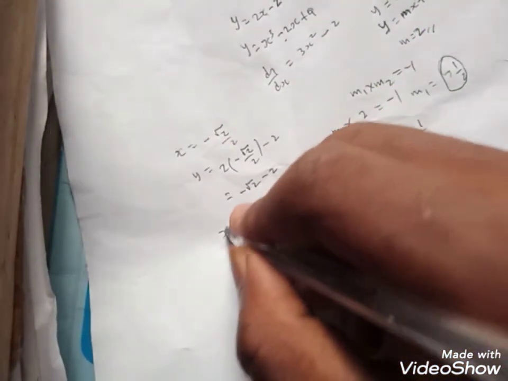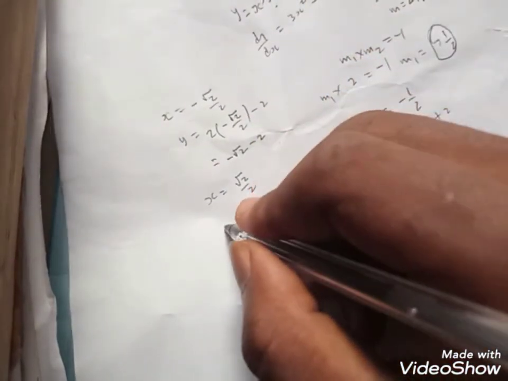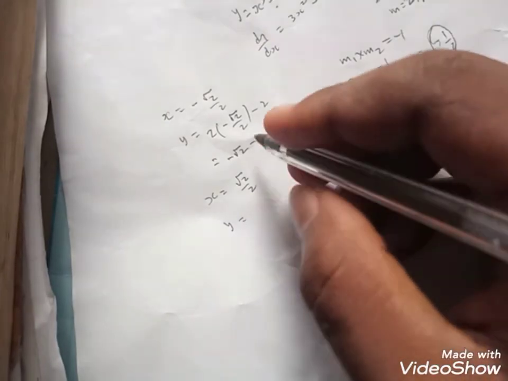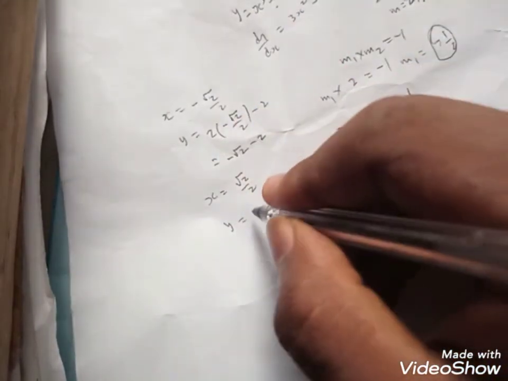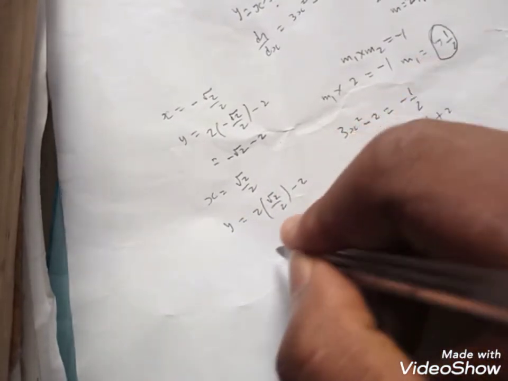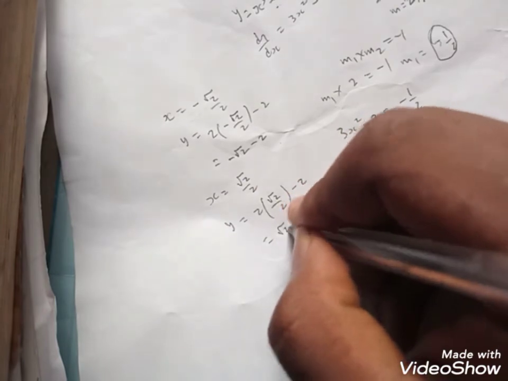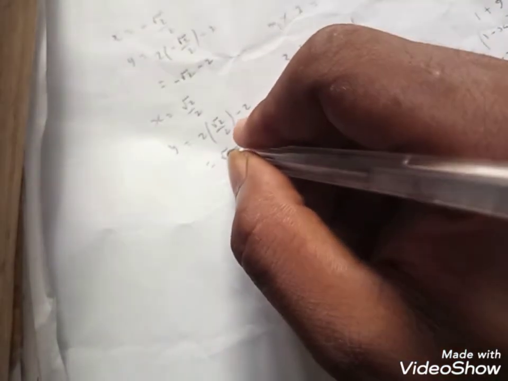When x is root 2 over 2, y equals 2 times root 2 over 2 minus 2, which gives root 2 minus 2.